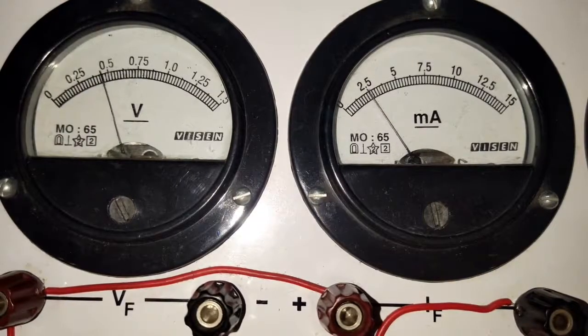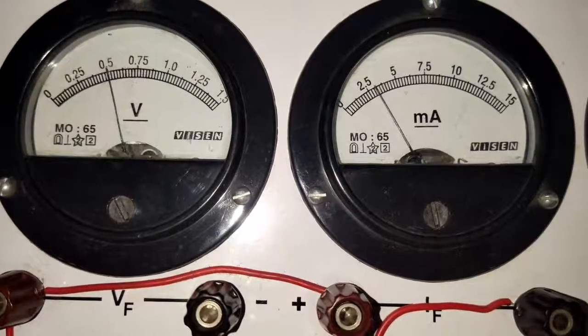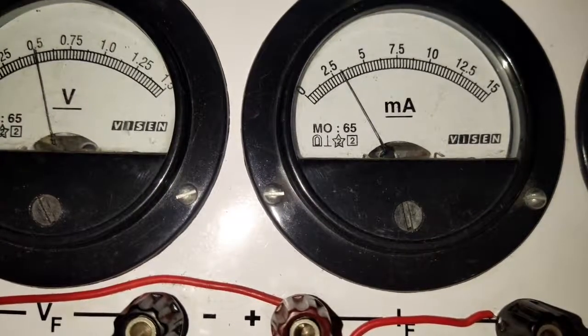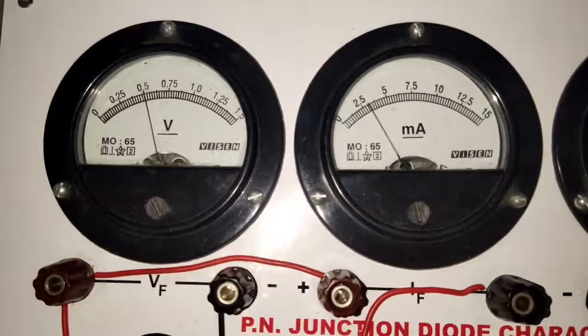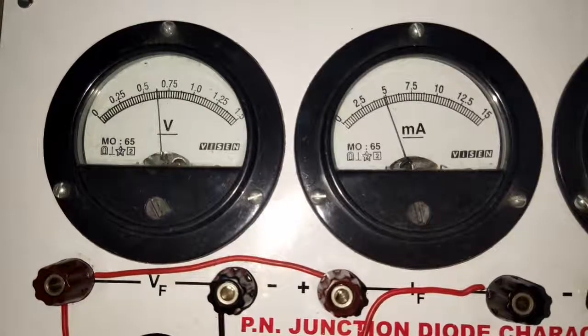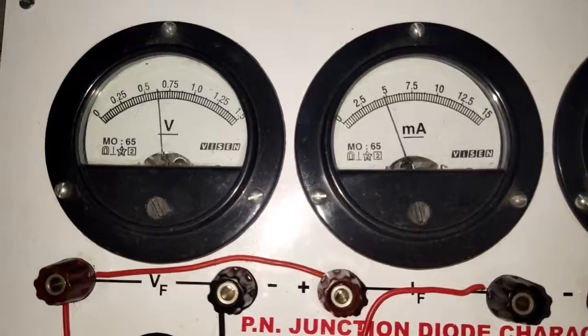So now 15, now this is 20 divisions, and note the number of divisions on the milliammeter and post your readings. Note down the readings on the milliammeter, number of divisions on the milliammeter. Okay, then it is 25 divisions on the voltmeter. Check the number of divisions on the milliammeter and post your readings.